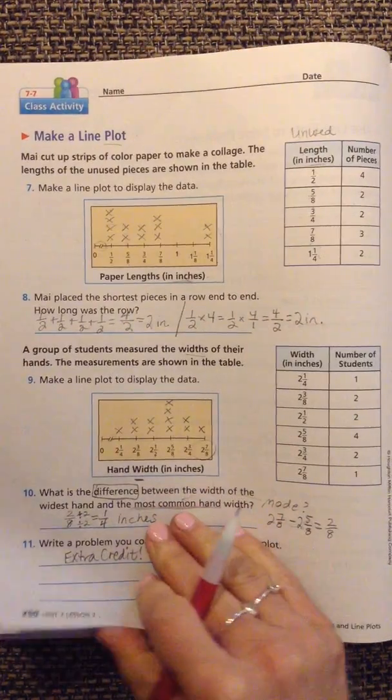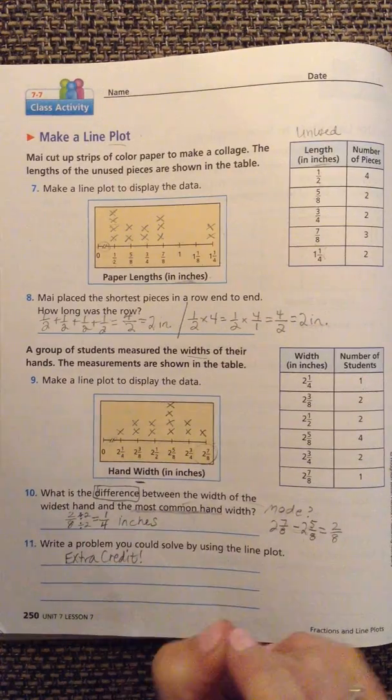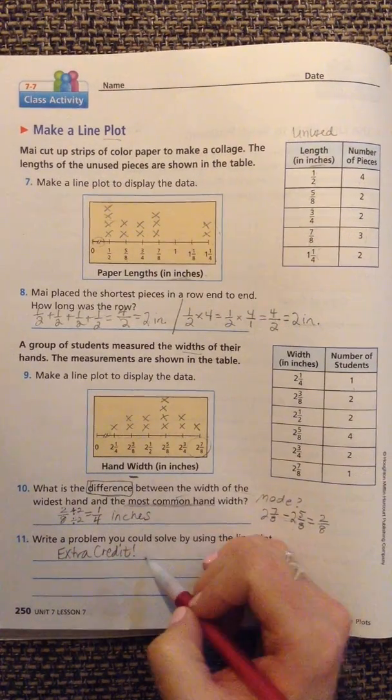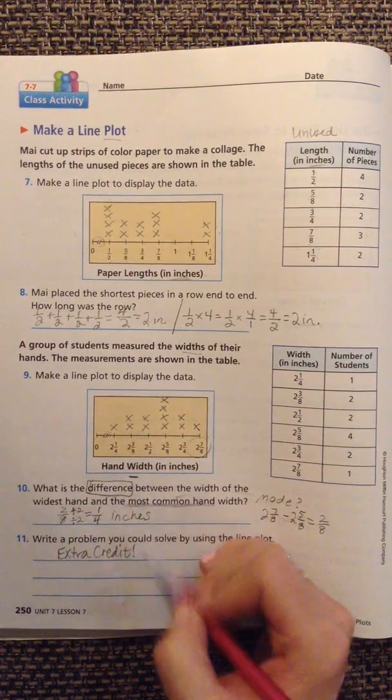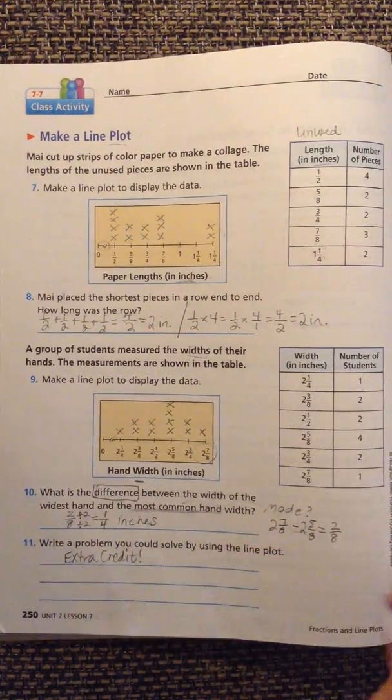So when I grade 249, if you're getting me the extra credit, and you told me what mode is, I might actually add a little bit extra there, okay? See if you can write another question like this one using this data. I would love to see how you're using your brains, okay?